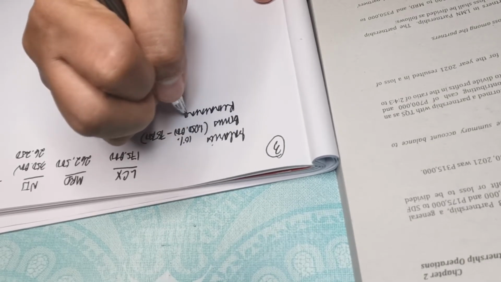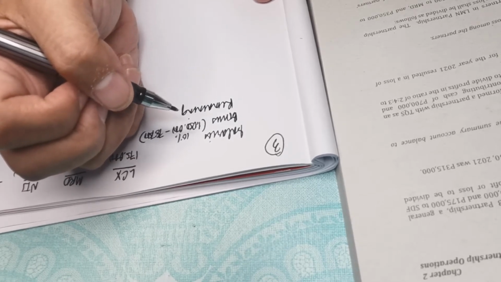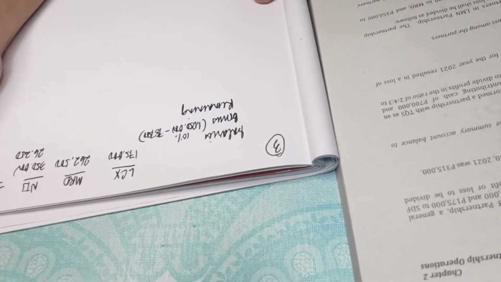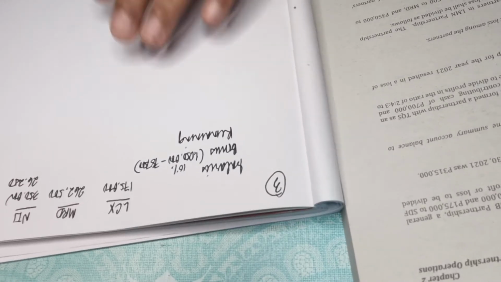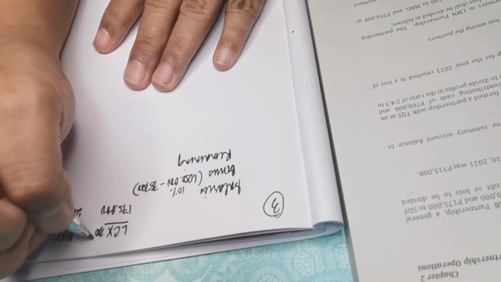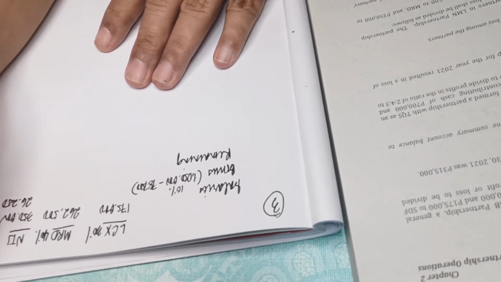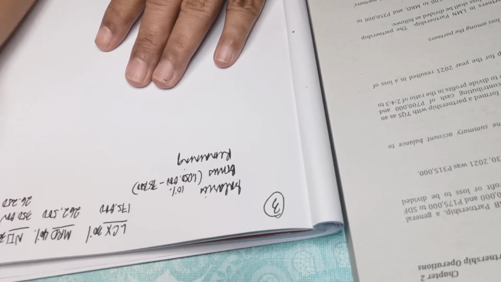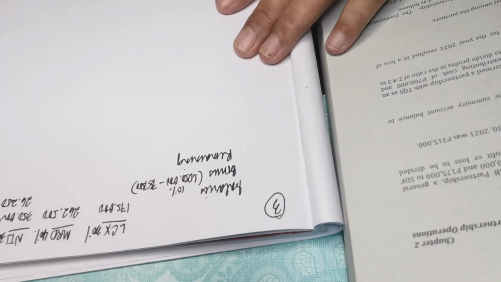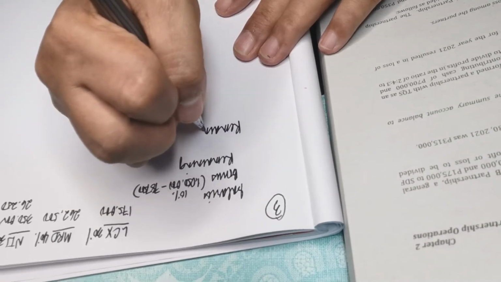Okay, the remaining. Ano pala ginawa ni LMN? And the remaining shall be divided into 30, 40, and 30. Okay, so magkano na lang ba natitira? So, ang remaining natin is how much?